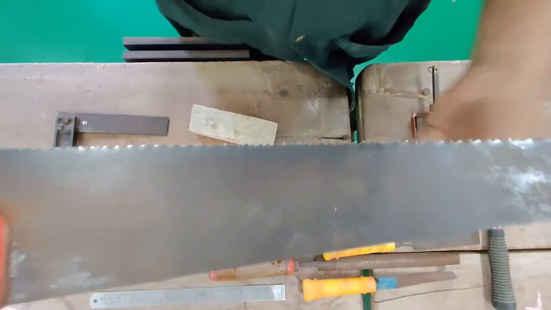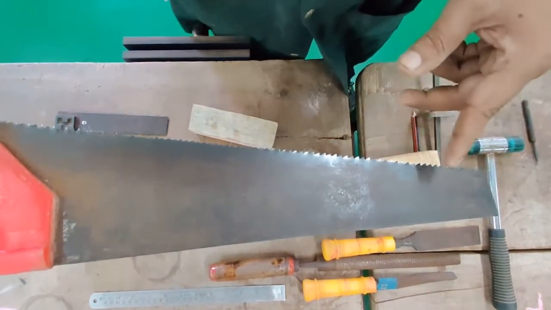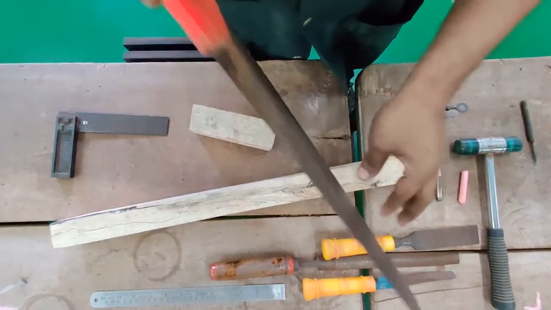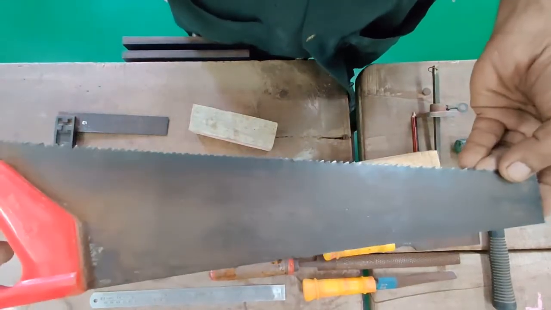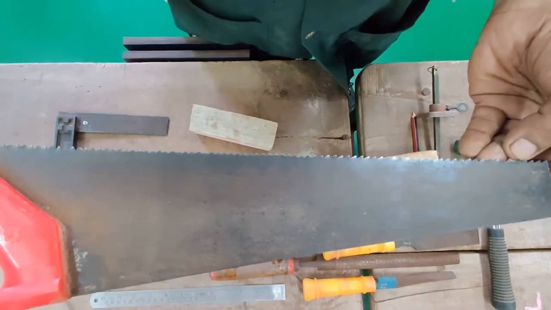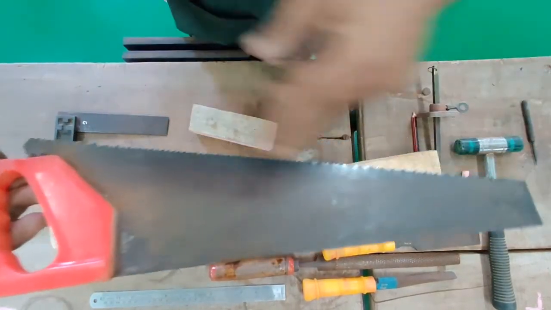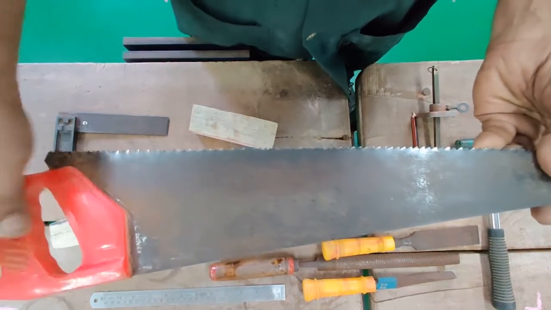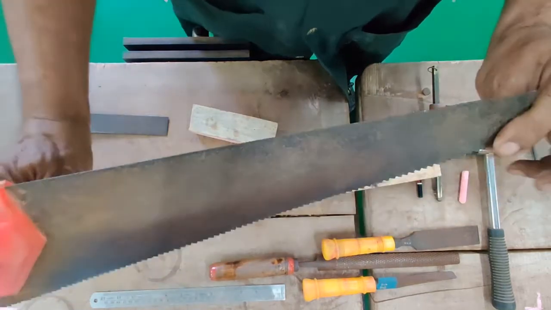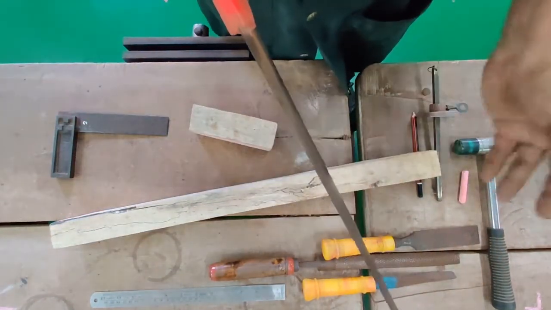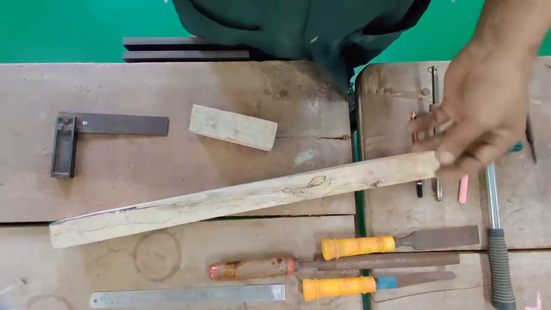Then we have the panel saw, which is used to cut both in the direction of grain and perpendicular to the direction of grain. So this is a general purpose saw. This has 7 to 10 teeth per inch, and it comes in a maximum length of 1.5 feet, and it is used to cut both in the direction of grain and against the direction of grain. So this is your panel saw.